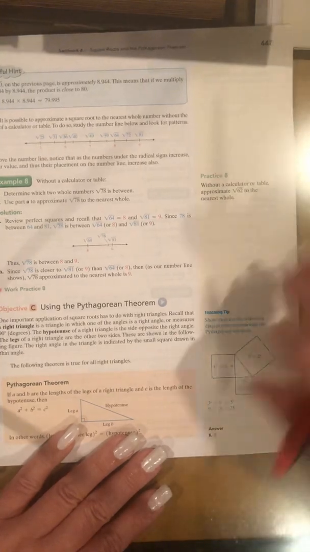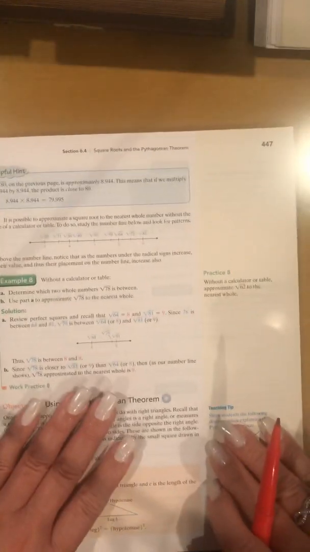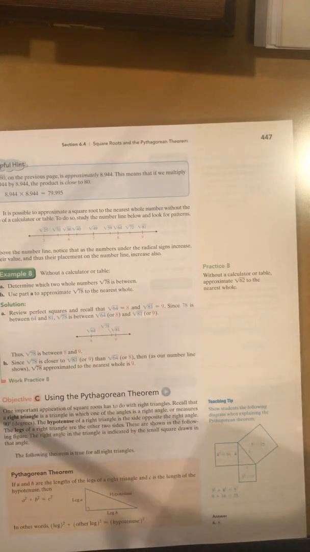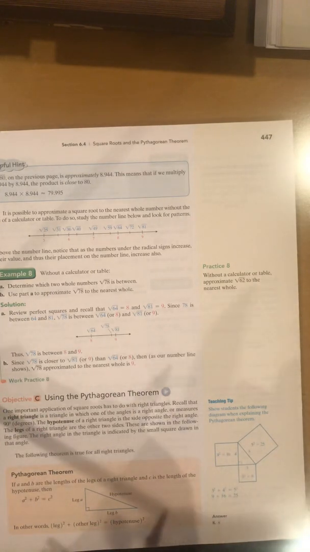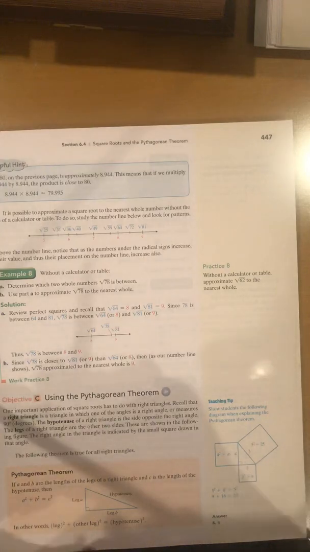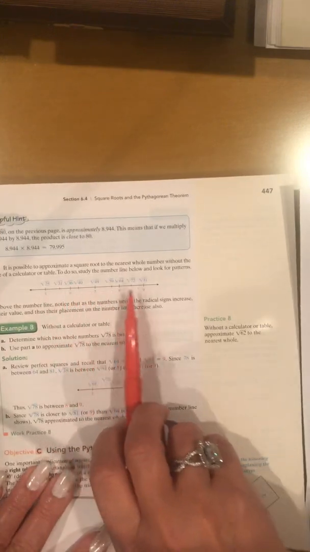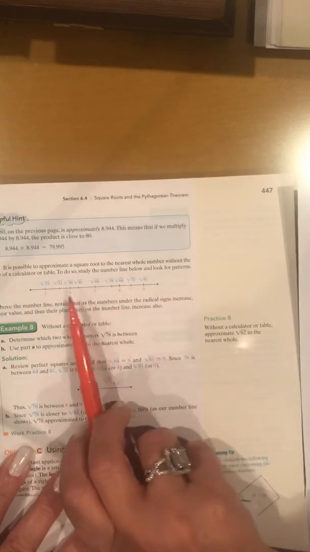Okay. So another example: can you estimate some of these problems without using a calculator? For example, here is a list of numbers that are graphed on a number line.